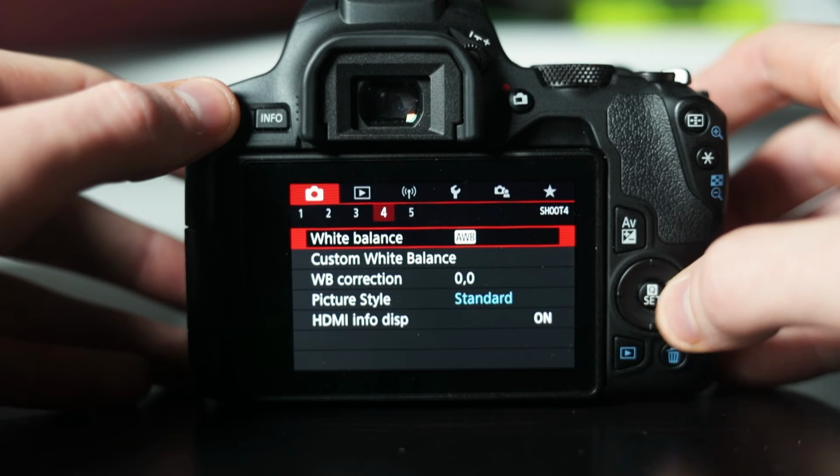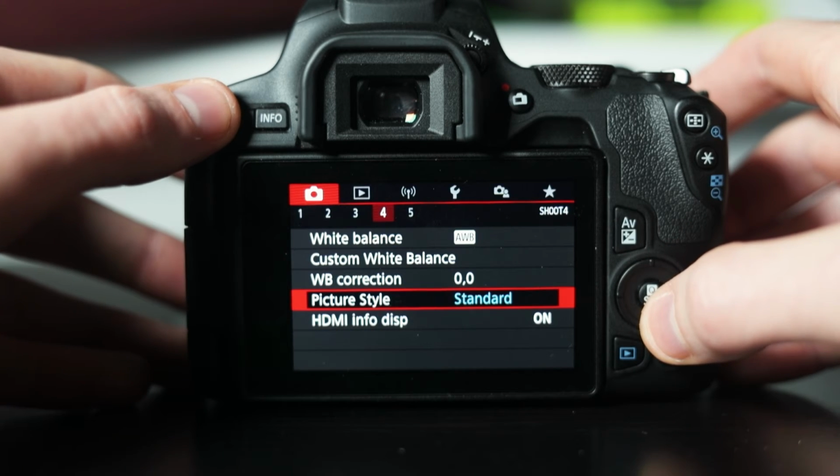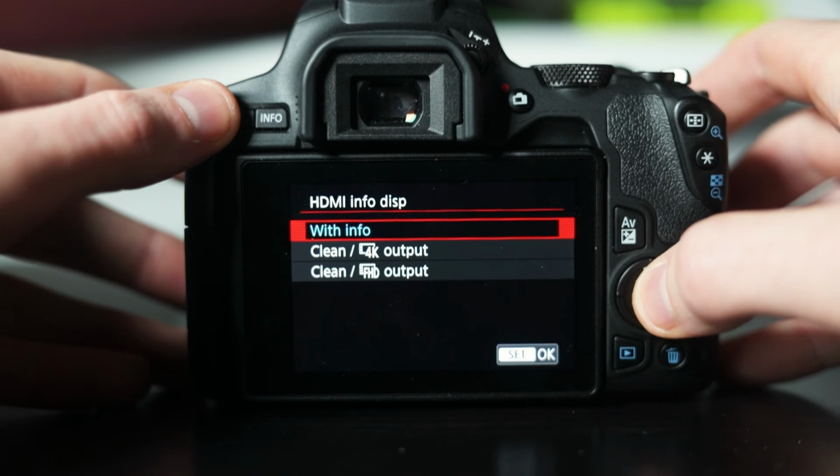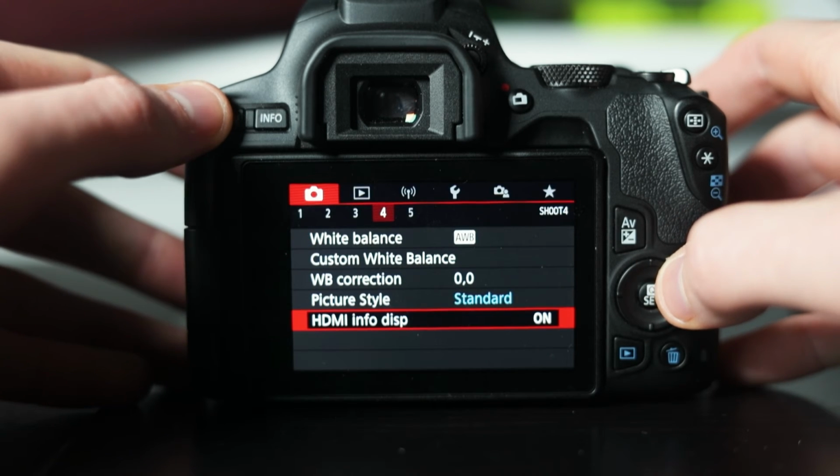There is also picture style, but again I've made a full detailed video on this, so make sure you watch that for more detail on picture styles. And HDMI info display, which allows you to customize what you can see when you're plugged in via HDMI.